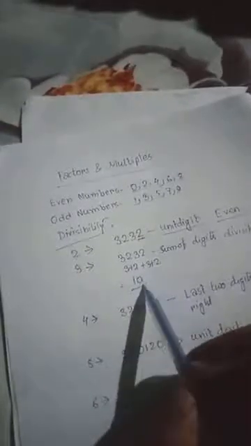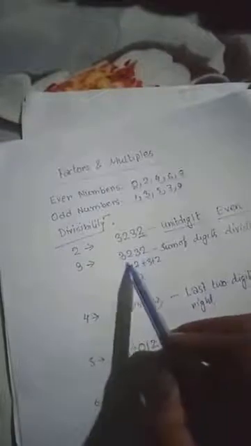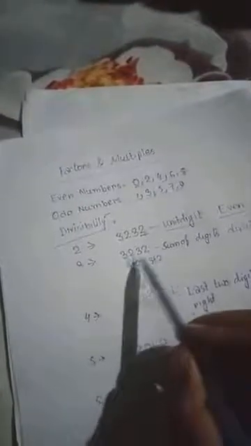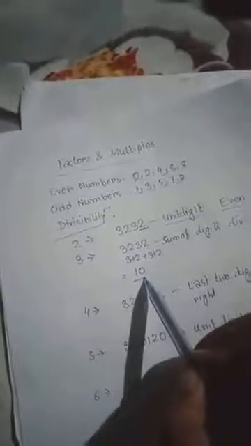What will this be? 10. Can we divide 10 by 3? If we can divide the sum of all digits by 3, then we can divide this number by 3. Here, what is the sum of the digits? It is 10. So we cannot divide 10 by 3, so we cannot divide this whole number by 3.